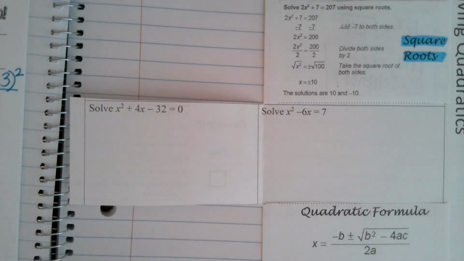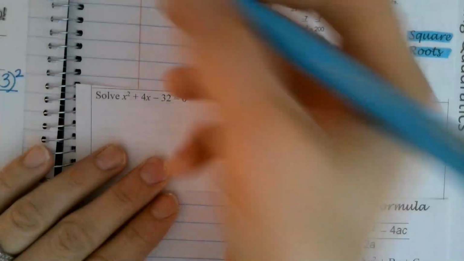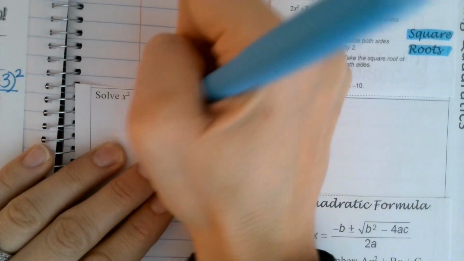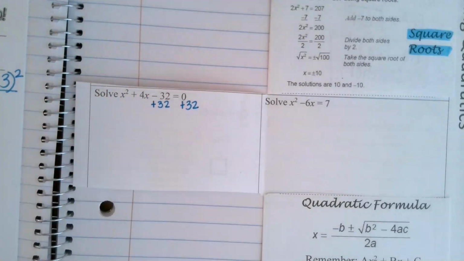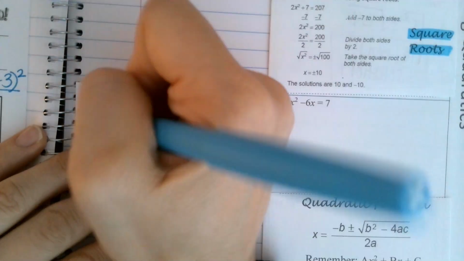What is our c value right now? What is it? Negative 32, yeah, look at the sign from it. So we want to move it to the opposite side of the equal sign, so what's the inverse of negative 32? Add 32 to both sides. So remember your c is your constant, it's the number by itself. It doesn't have x next to it, it doesn't have x squared. So make sure all of your constants are on the right side of the equal sign. So that would cancel out.